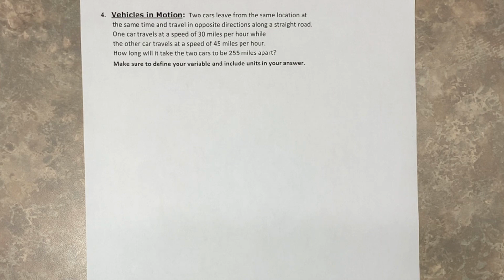Okay, let's take a look at one last problem together. In this problem, we're dealing with moving vehicles. So let's read through the problem first. 2 cars leave from the same location at the same time and travel in opposite directions along a straight road. One car travels at a speed of 30 miles per hour. The other car travels at a speed of 45 miles per hour. How long will it take the 2 cars to be 255 miles apart?